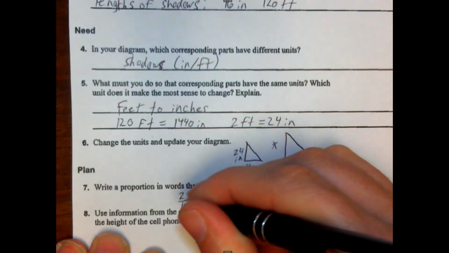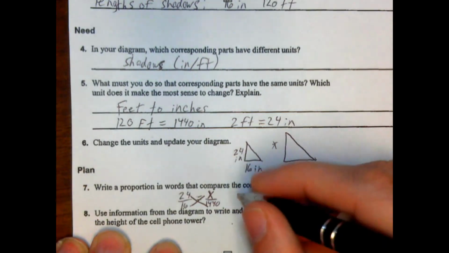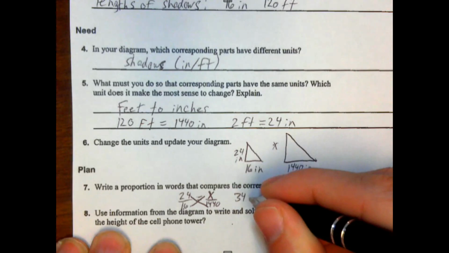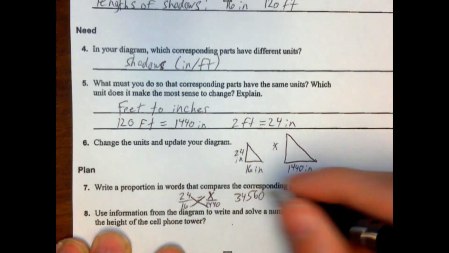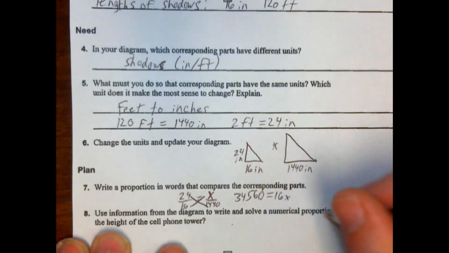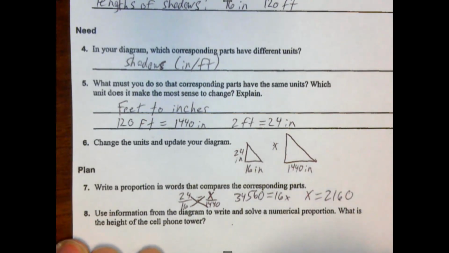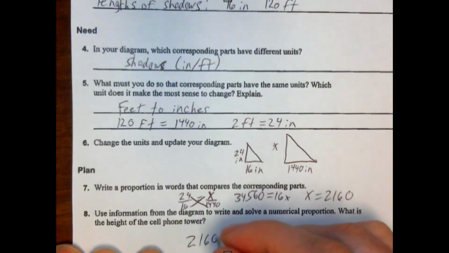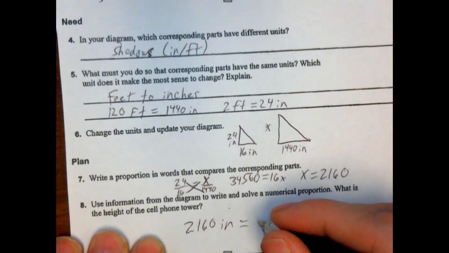So if we cross multiply, 24 times 1,440 is 34,560, and 16 times X is 16X. Then I would just divide both sides by 16, and I get that X equals 2,160. So now I'm going to convert that into feet. 2,160 inches divided by 12 equals 180 feet.